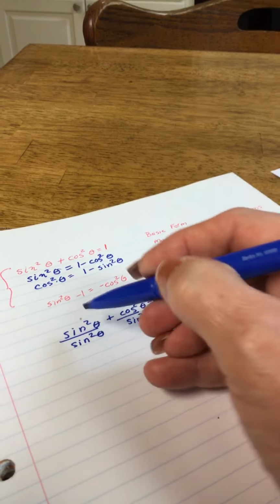Now I can take that and manipulate it. I could do something like this. Say 1 is equal to cosecant squared theta minus cotangent squared theta. I could be subtracting that cotangent from both sides. That would be one manipulation.